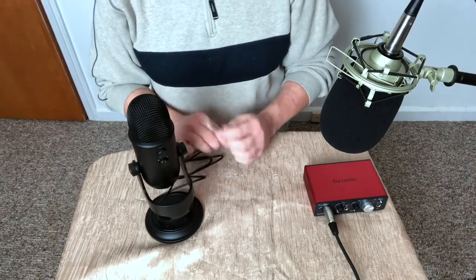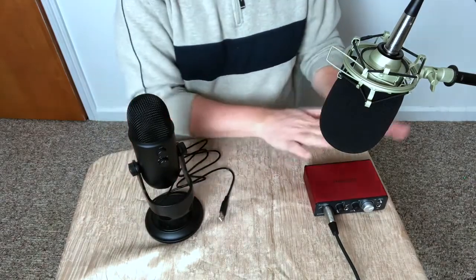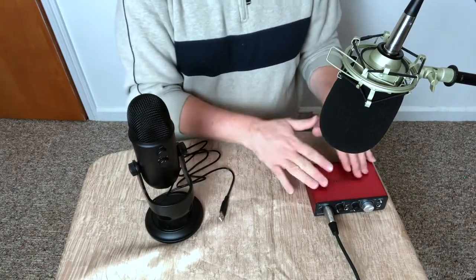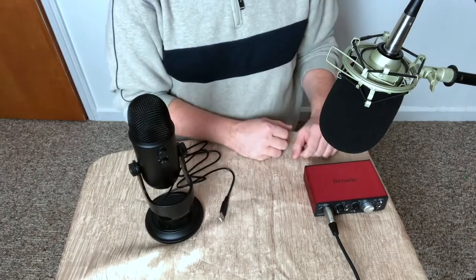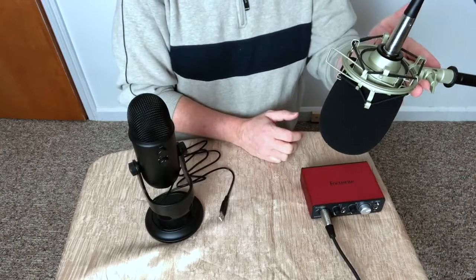If you're going to go north of $250 for a USB microphone, in my opinion, you might as well go separates. Separates will give you the versatility, and you can put your dollar where you want it to go. For example, you can get a better interface, a better microphone, and so on.